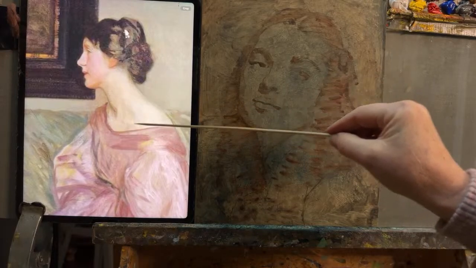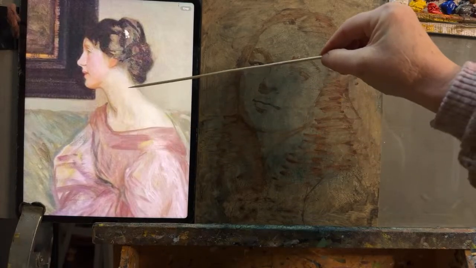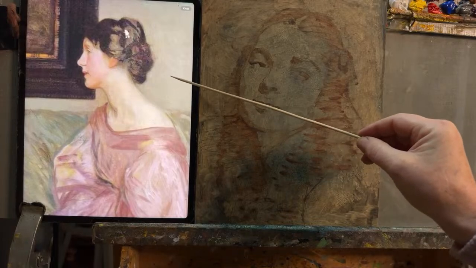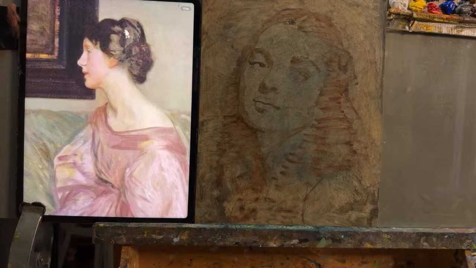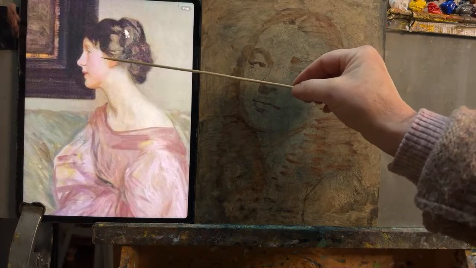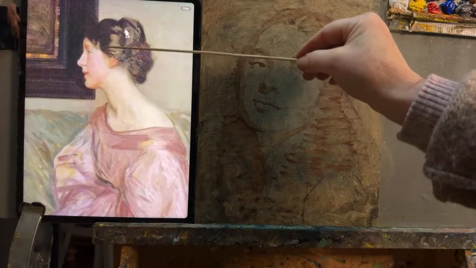So notice how the neck, even though it has a feel of light, it still moves back towards the background, while the face that is quite opposite of coloration, instead of gray, it's cooler pink with some under layers of gray coming through the pink, it is moving forward.